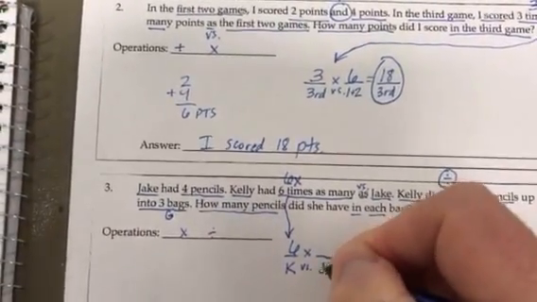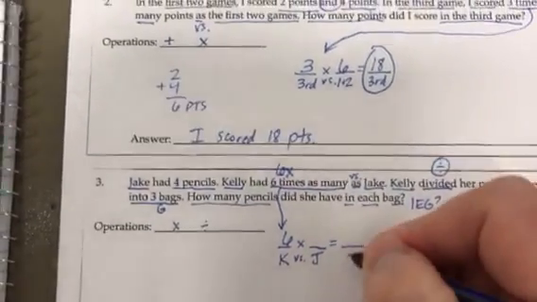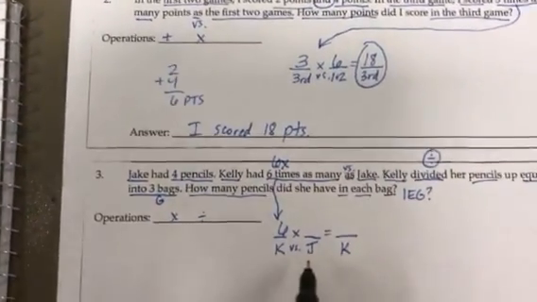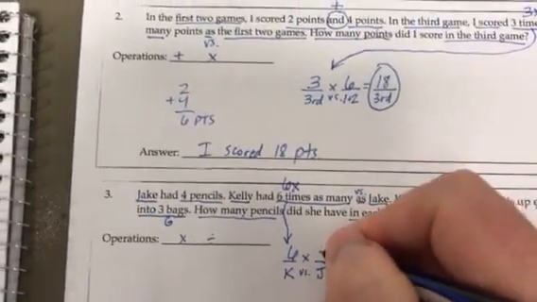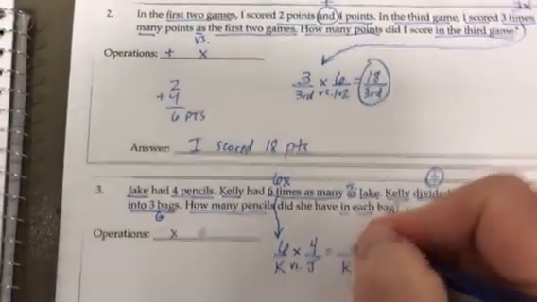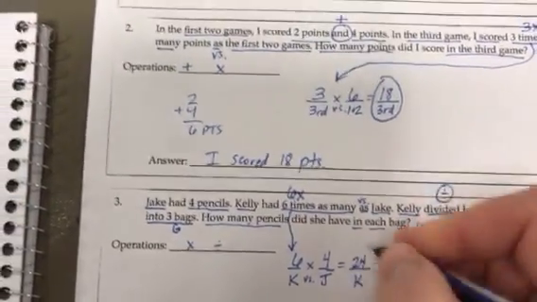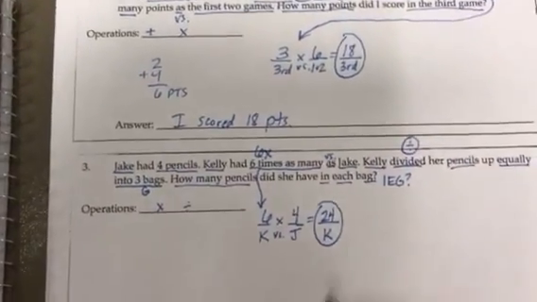Jake. And what goes at the end? Kelly's real number. So what do we know? Jake had 4 pencils. And now I know 6 times 4 equals 24. And so I know how many pencils Kelly has.